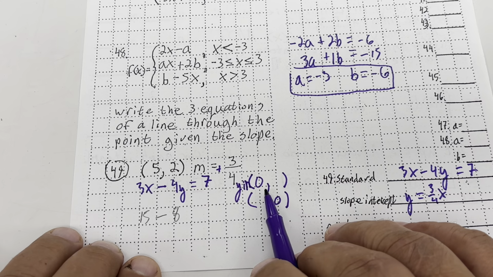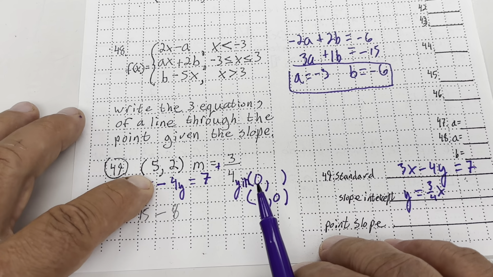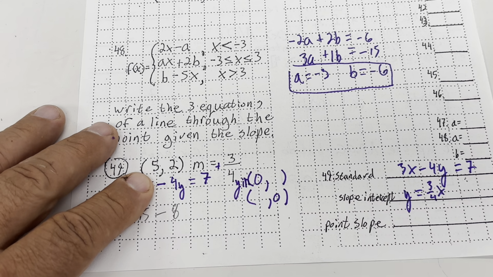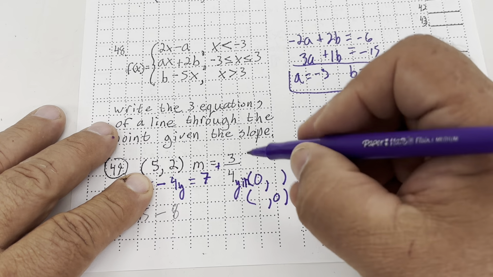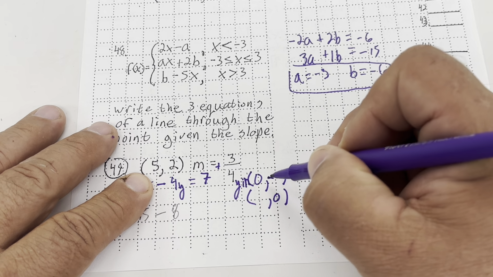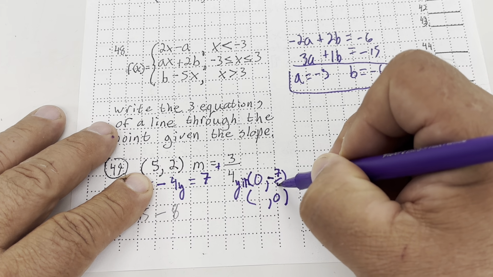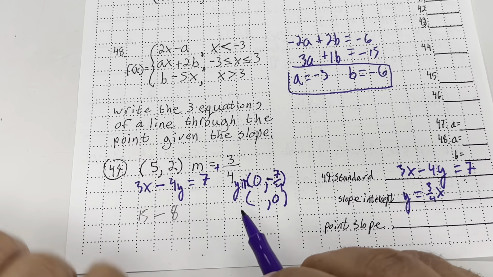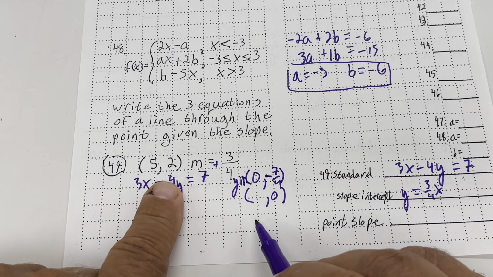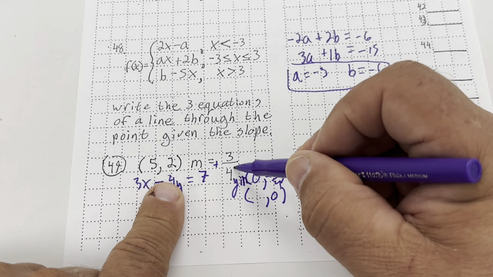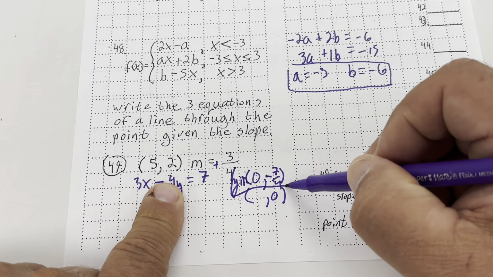So I take the 0 and I plug it in for x, and that gives us negative 4y equals 7. So if I divide both sides by negative 4, my y-intercept would be negative 7/4. I could find the x-intercept, that would be 7/3, but I don't want to confuse you any more than you need to be.